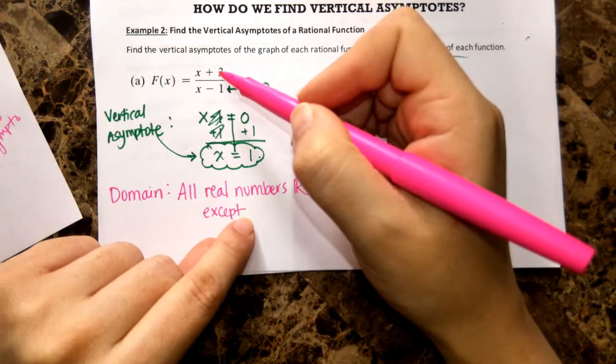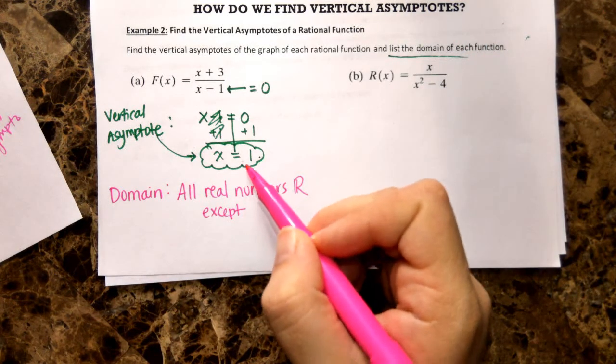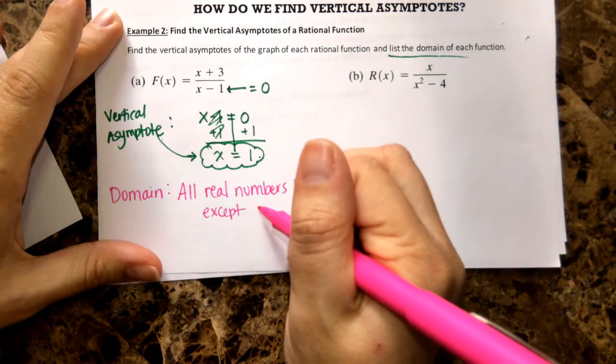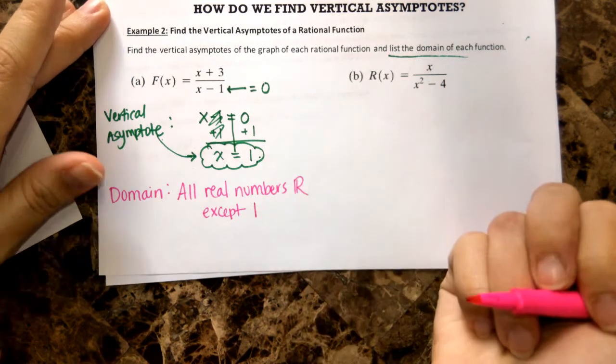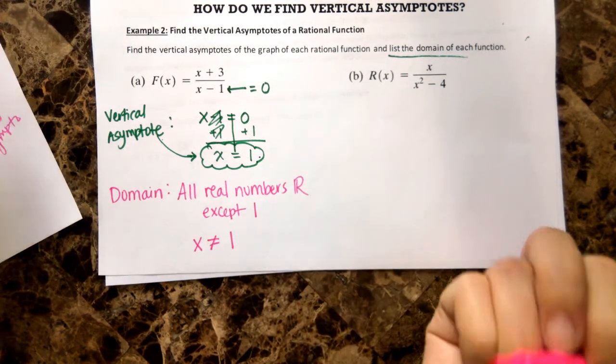What x value, if I try to plug into this, will give me some sort of error? Well, the x value that I would plug in is 1, and that'll give me an error. So I would say all real numbers except for 1. Or you could also just write x cannot equal 1.